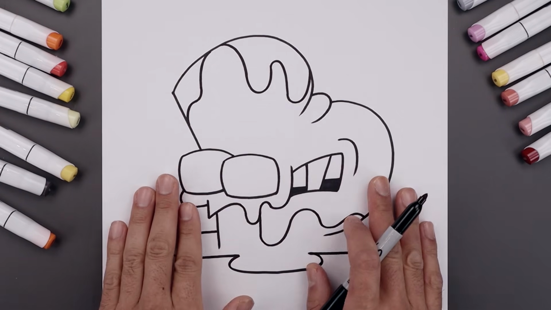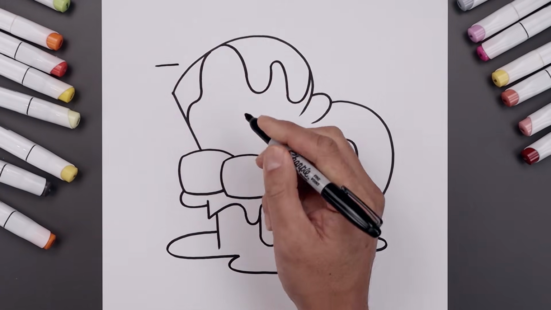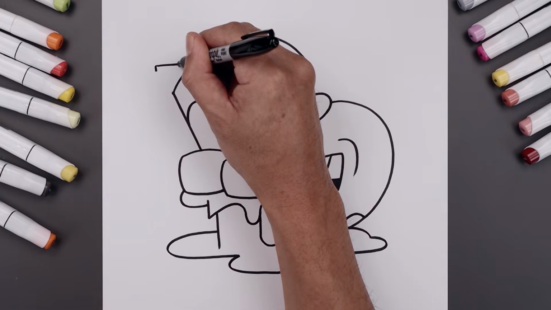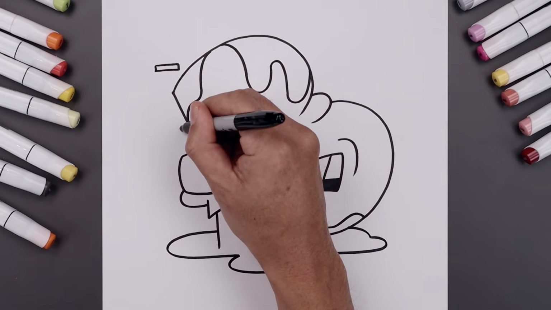Now I'm going to add a glitch effect along the outside of the body. Let's start from the top left, a straight line going across, down the side, and close off the bottom. Let's add a few more around the body.